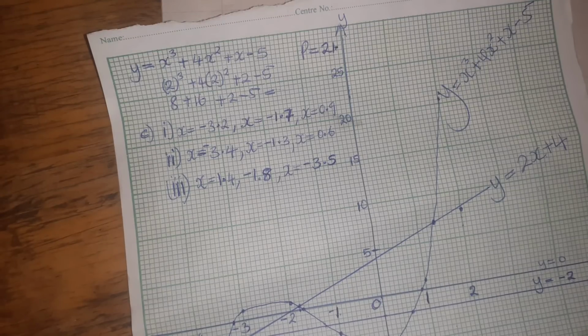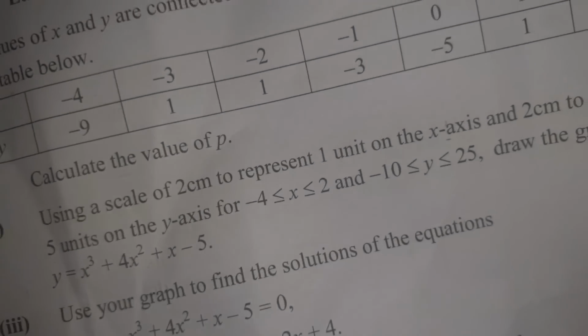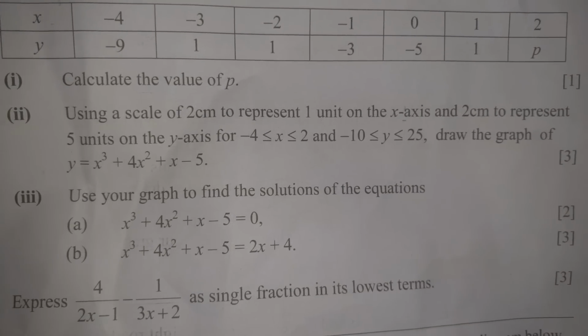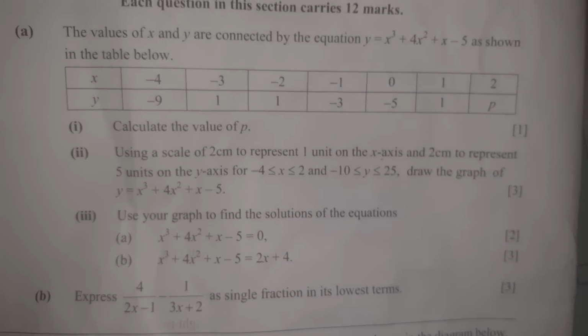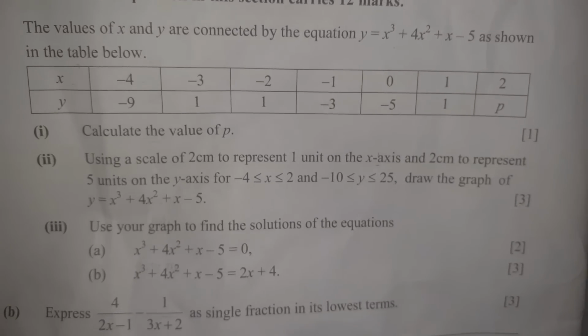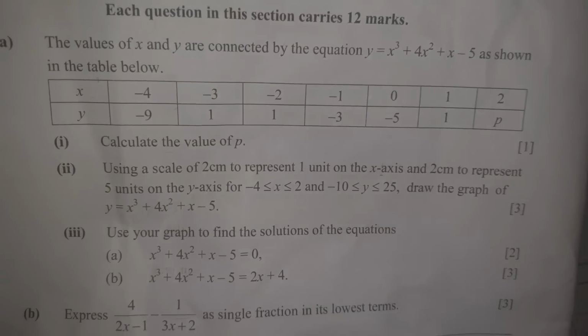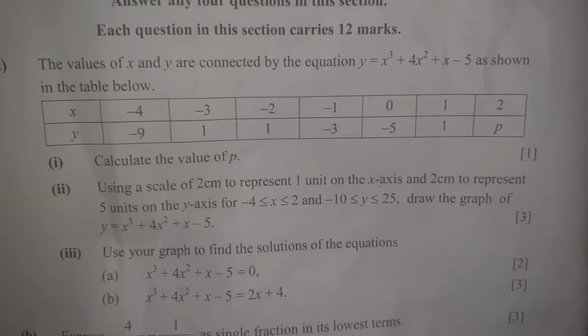Like this question, I just added one. This was a question that was in 2020, as you can see. They brought two. This is where this question came from. I just added one question there because I needed to explain something. That's very clear there.